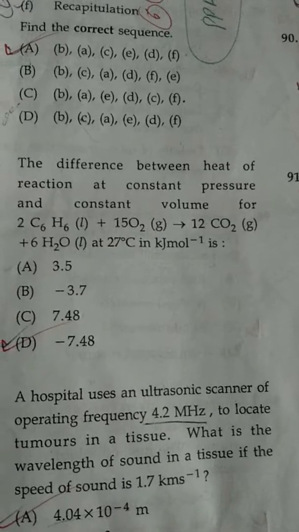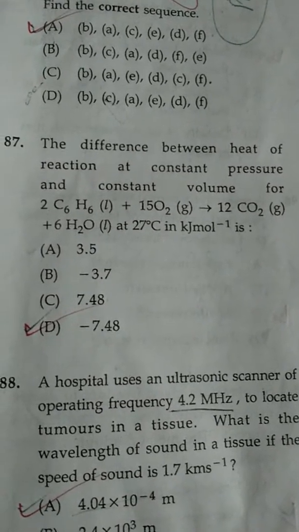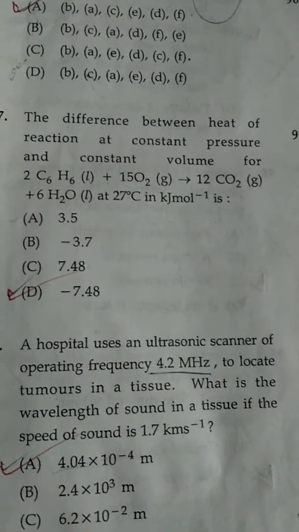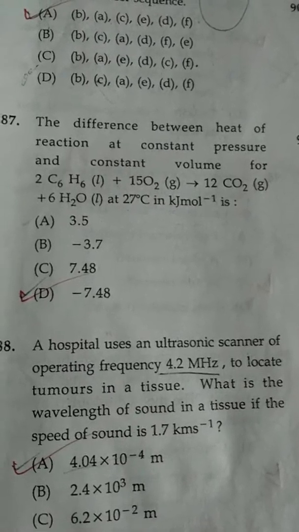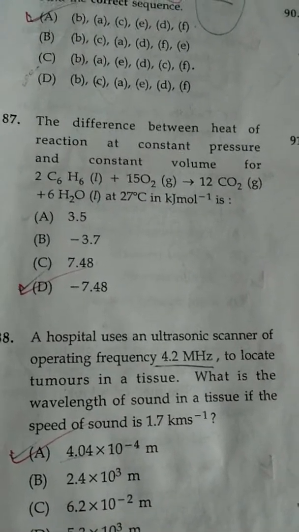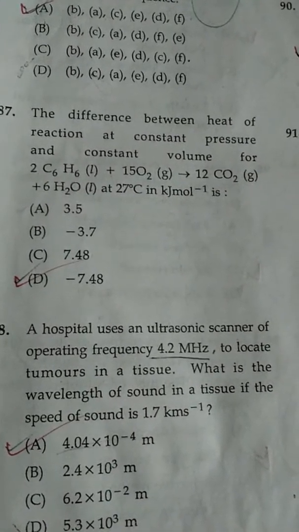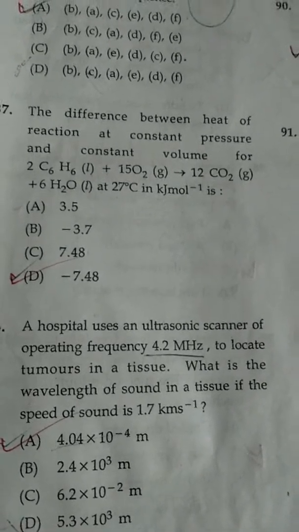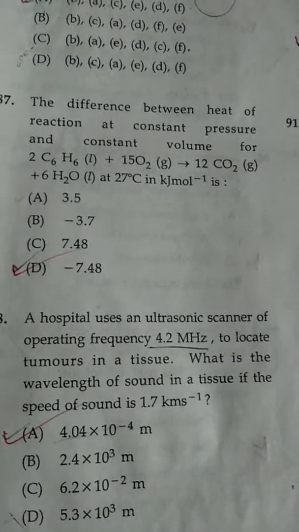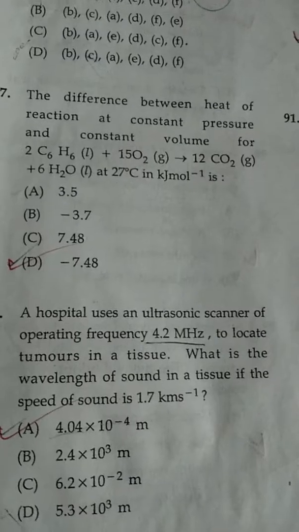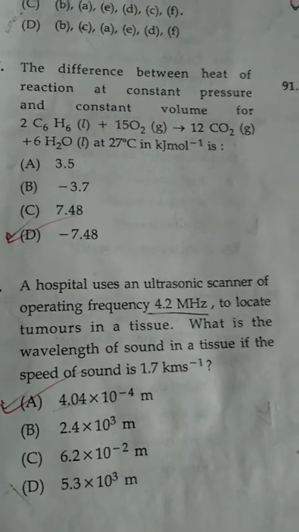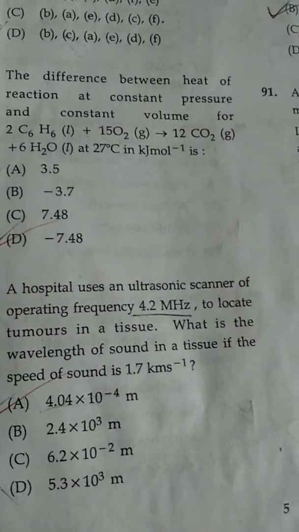The difference between heat of reaction at constant pressure and constant volume for 2C6H6 + 15O2 gives 12CO2 + 6H2O at 27 degrees Celsius in kilojoule per mole is minus 7.48.